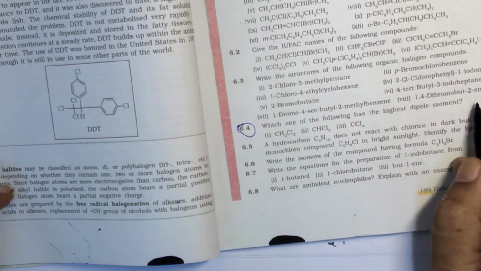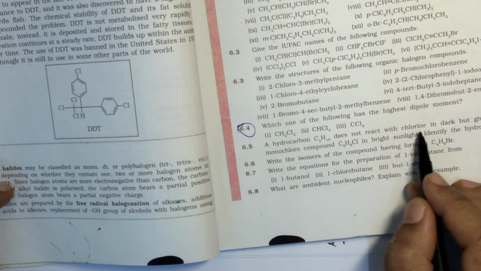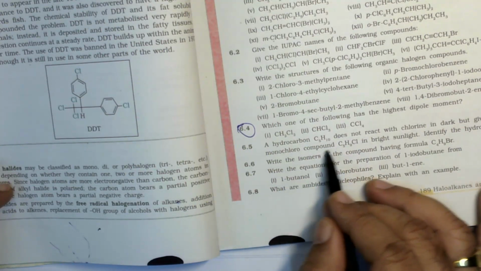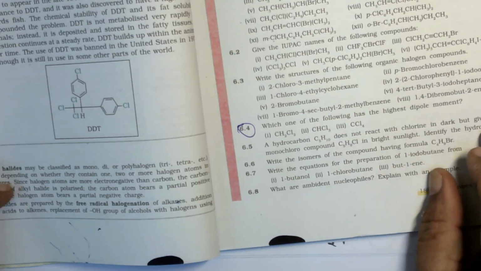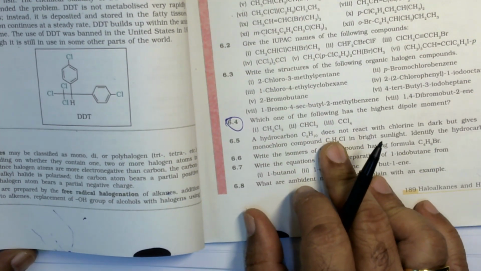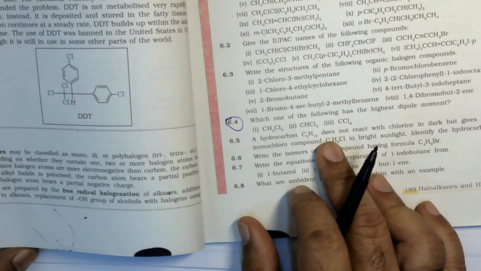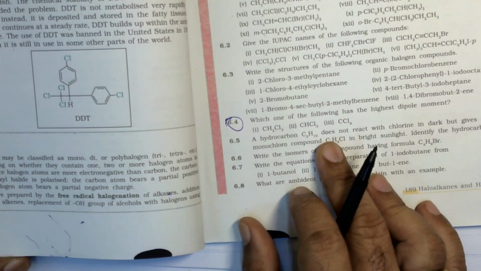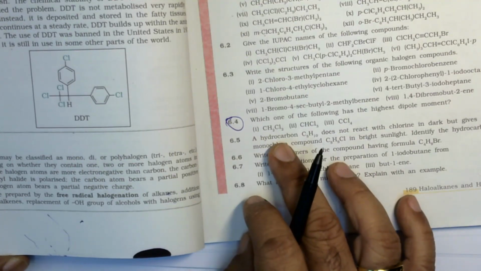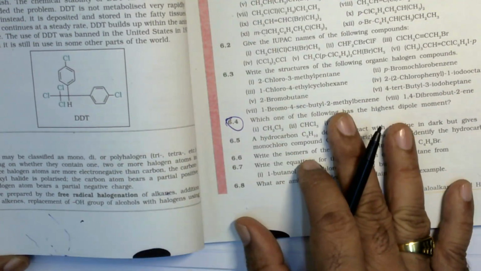So this fourth question. And then the hydrocarbon C5H10 does not react with chlorine in the dark, but reacts in bright light. So it talks about the preparation part of it, because we know something about photochemical halogenation. So it talks about the dark reaction and the light reaction. So this is based on the preparation of alkyl halides.